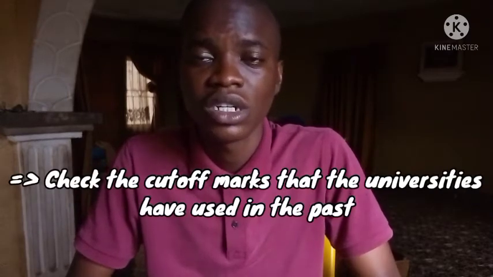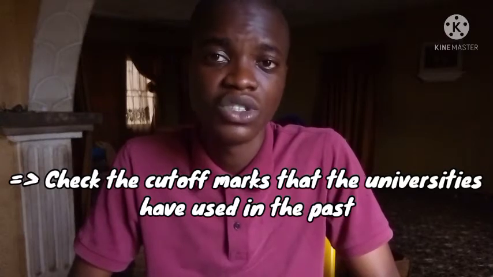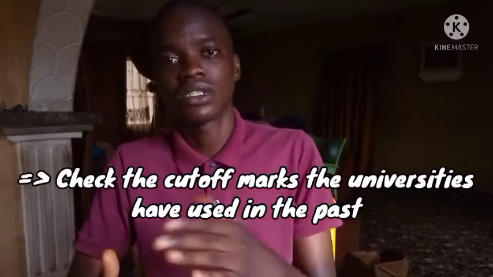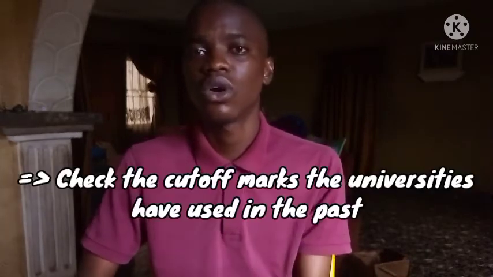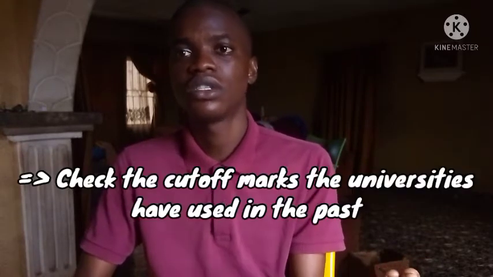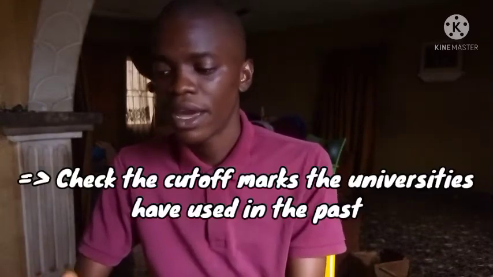Number 1, you need to check the cutoff mark that the university has used in the past. So when you check the cutoff mark the university has used in the past, in respect to your course that you want to study, for instance, you want to study agricultural extension and you want to attend maybe OAU, so you must have checked, okay, what are the cutoff mark that OAU has placed on agricultural extension for the past 2 to 3 years, so you can use that to prepare ahead.